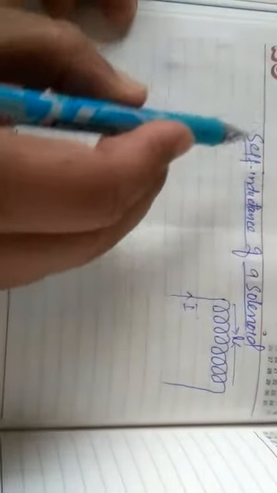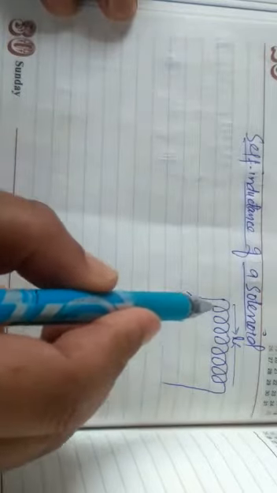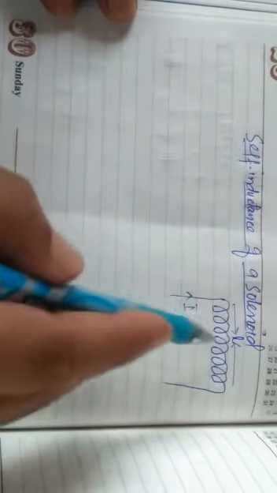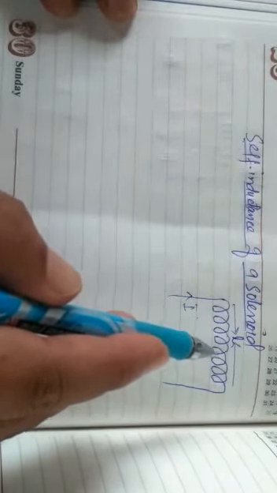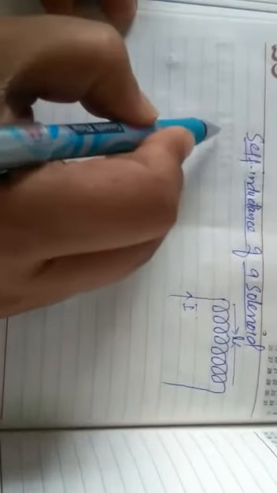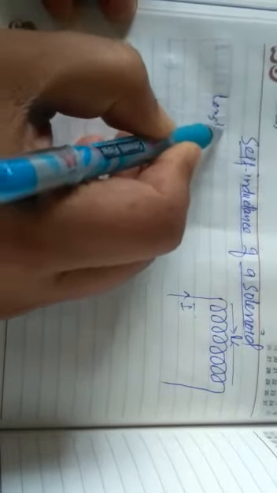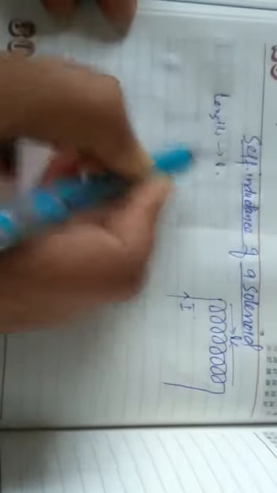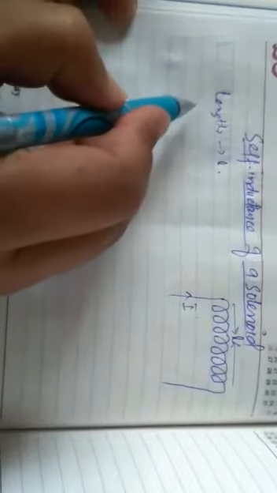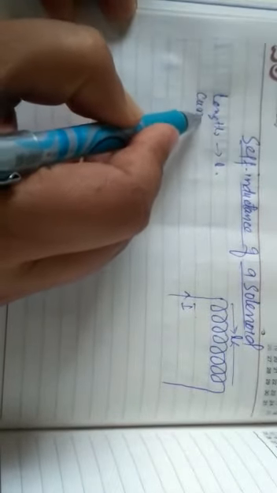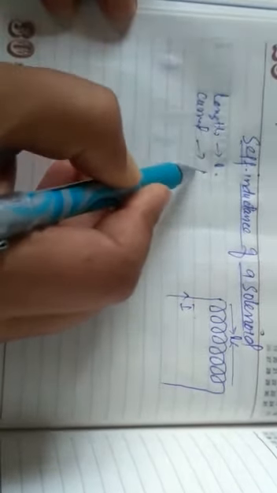For that very purpose we consider a solenoid. A solenoid is simply a coil wound in the form of a helix. It is an insulated copper wire. Let us have this solenoid of length L, and let I be the current flowing through it.